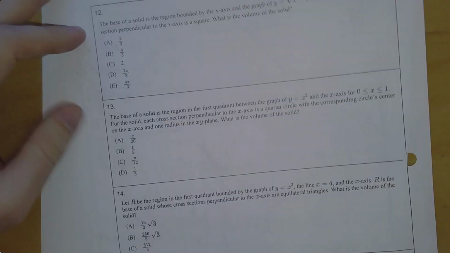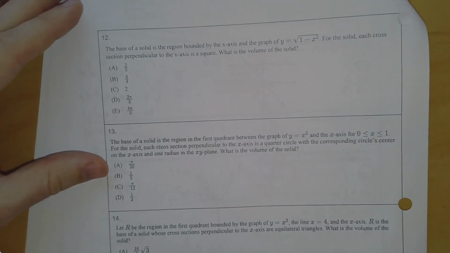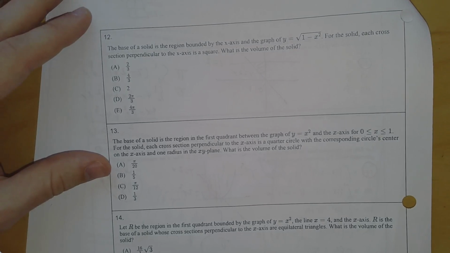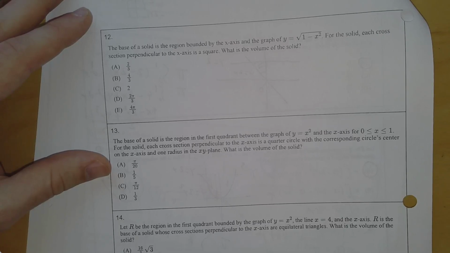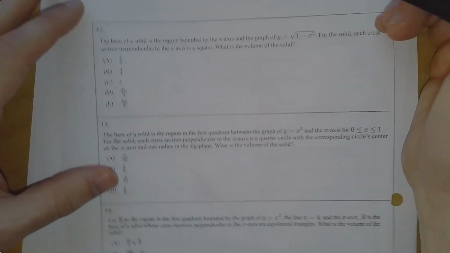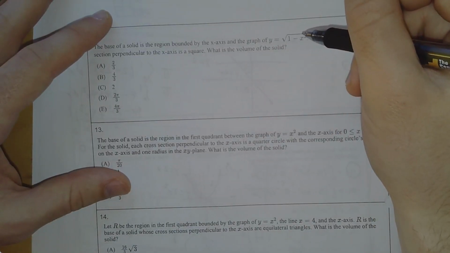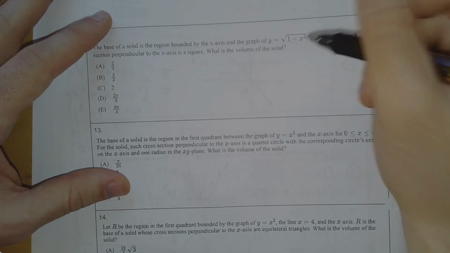Okay, I think I went a little bit crazy with these cross-section questions here. The base of a solid is a region bounded by the x-axis and the graph of y equals the square root of 1 minus x squared. For the solid, each cross-section perpendicular is a square. All right, I got it. So I don't really care what this looks like. It's not really relevant.